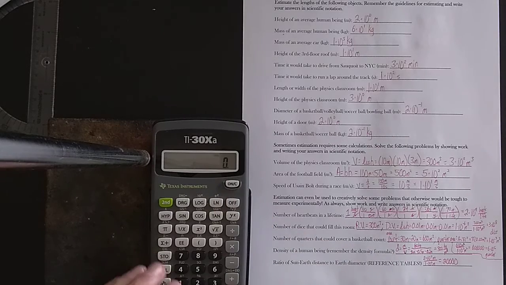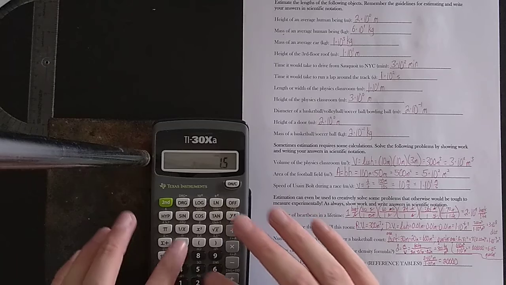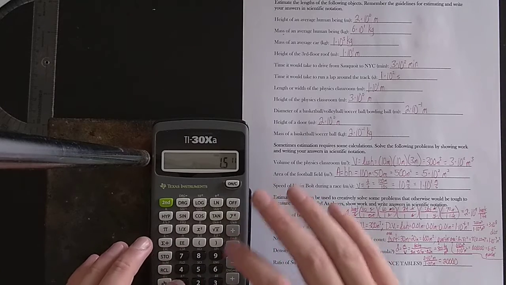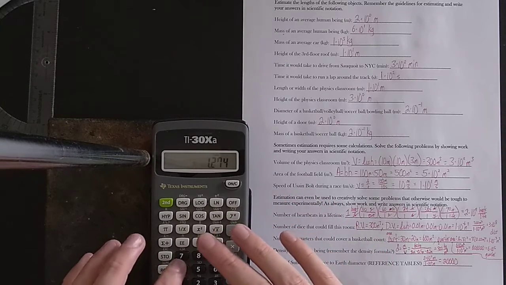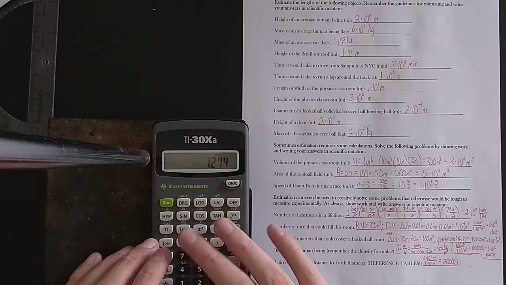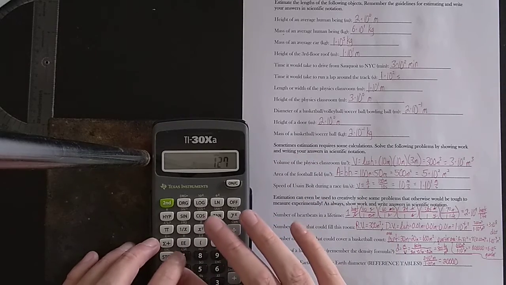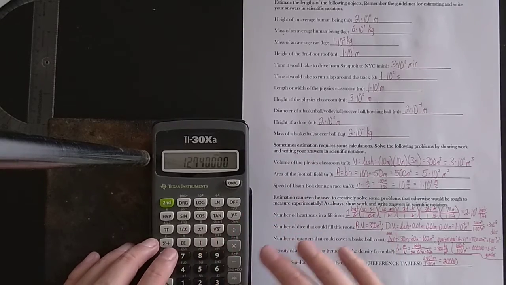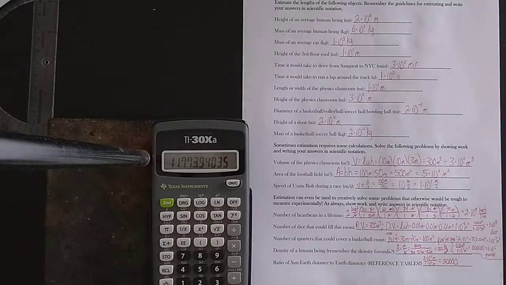No. In more exact terms, it is, let's see here. Oops, did that wrong. It's a little bit under 12,000, but 20,000 is still on the same order of magnitude. It's a fairly close estimate, and that's all we're looking for right now. We're just looking for estimates, okay?